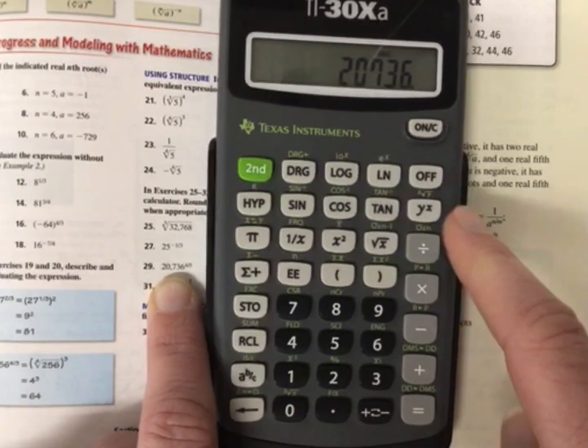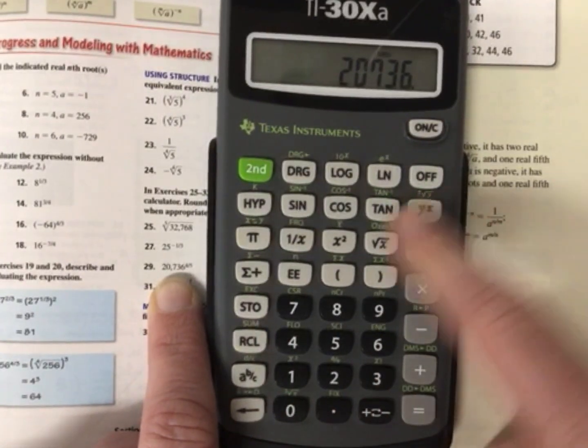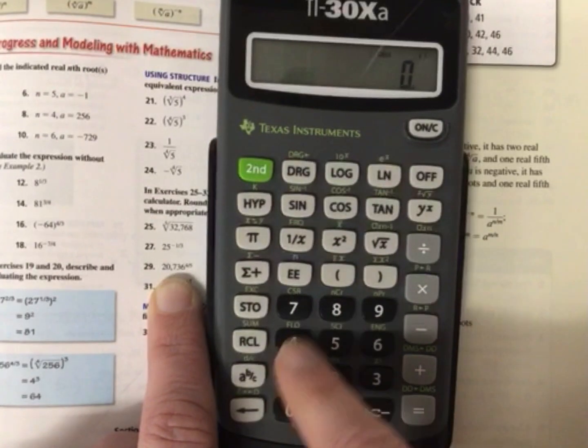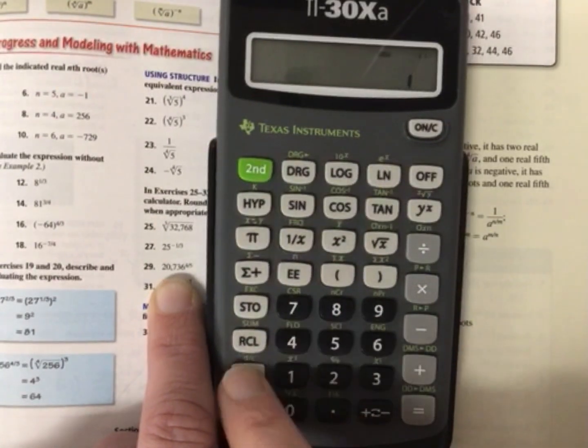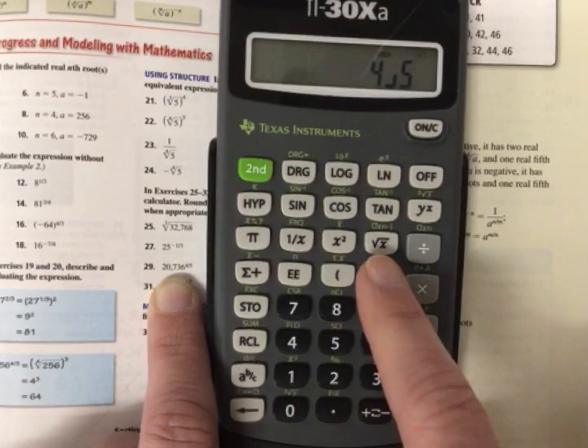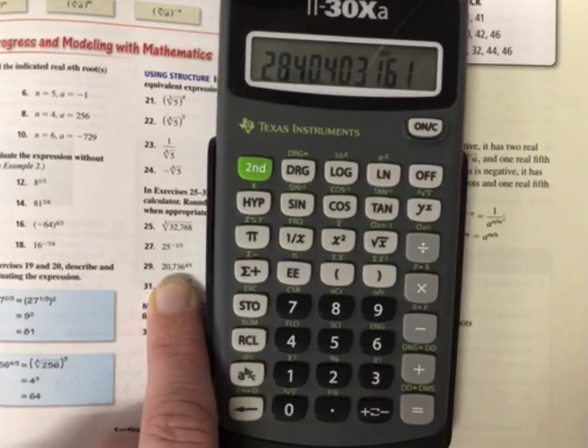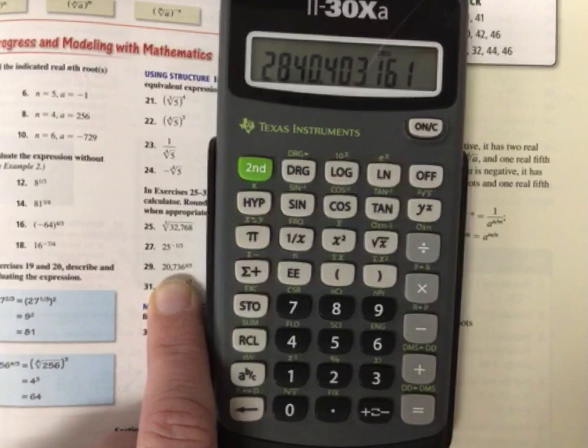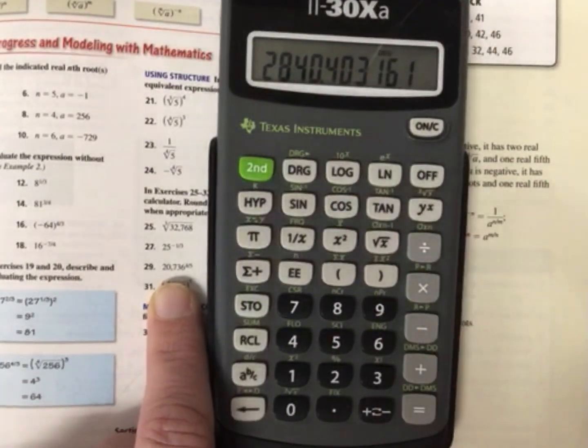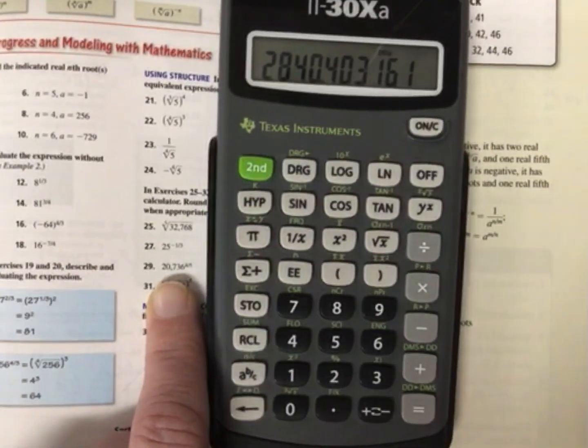Okay. And then for the other one, 20,736 to the, that's the y to the x. Open the parentheses. I can also use the fraction button, 4/5. Close the parentheses, enter. Okay. On both of these calculators, if you don't close the parentheses and just go to enter, you will still get the right answer.